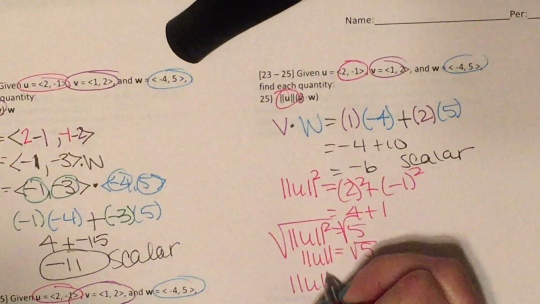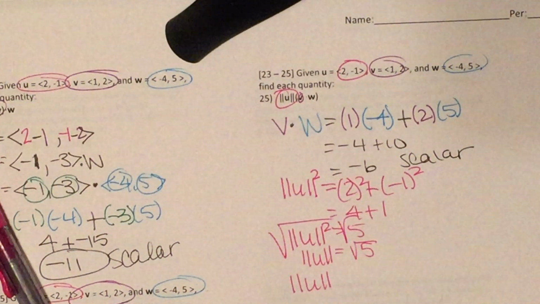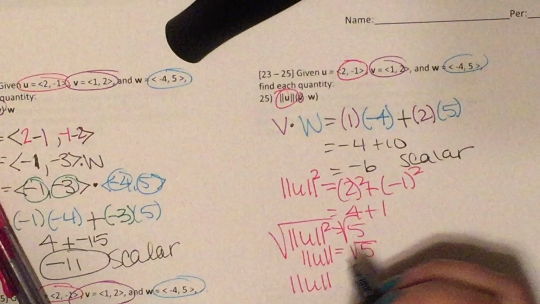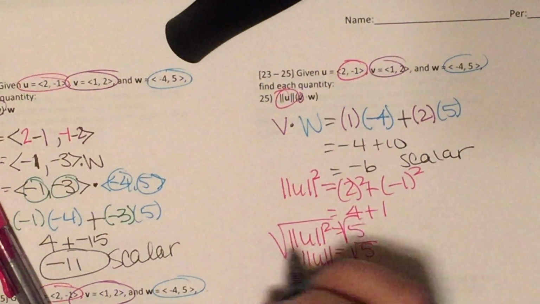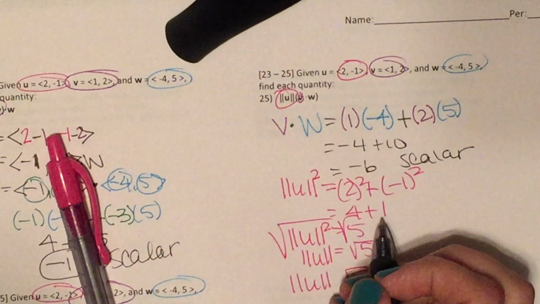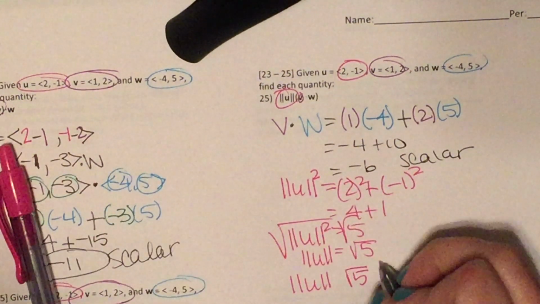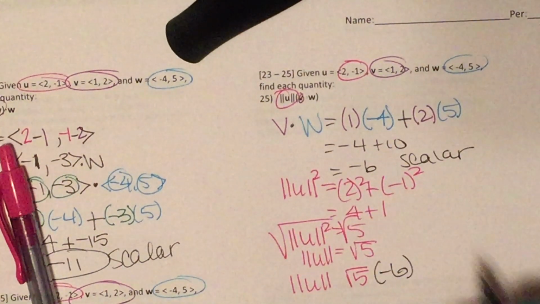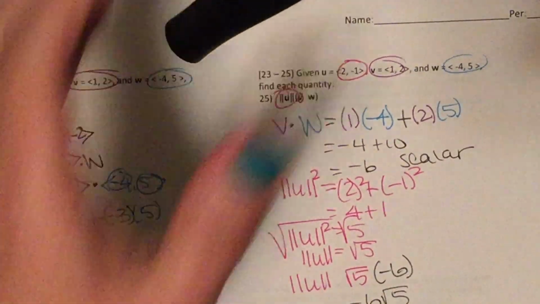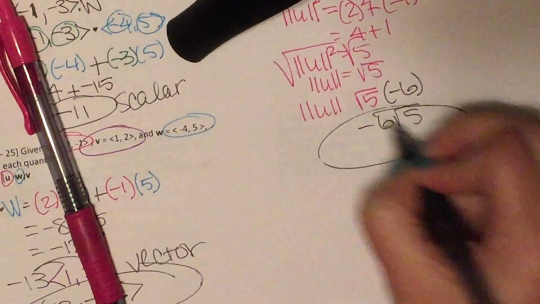So if I do this here, it's this times, remember, that dot product. So it's going to be the root 5 times our -6. And so that would just be -6 root 5. But bam, right there. That's your final answer.